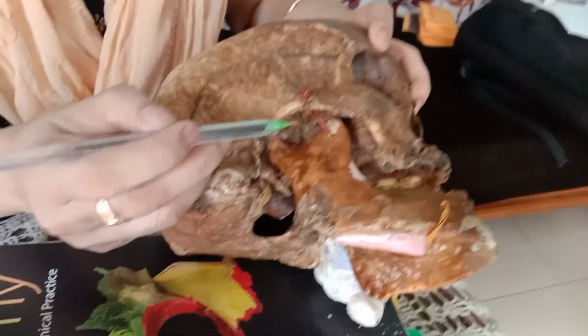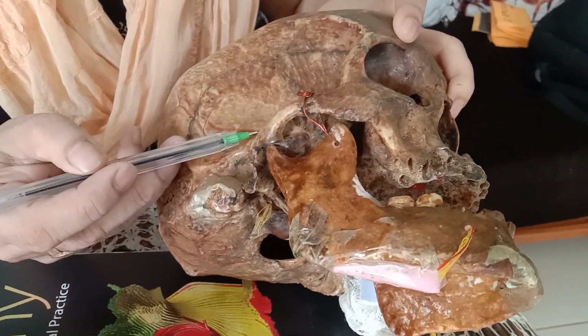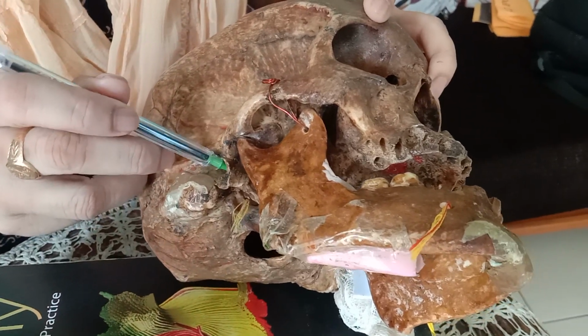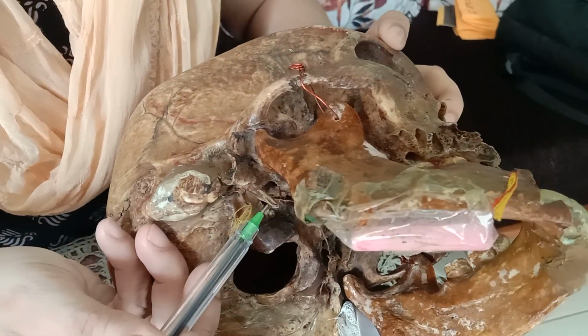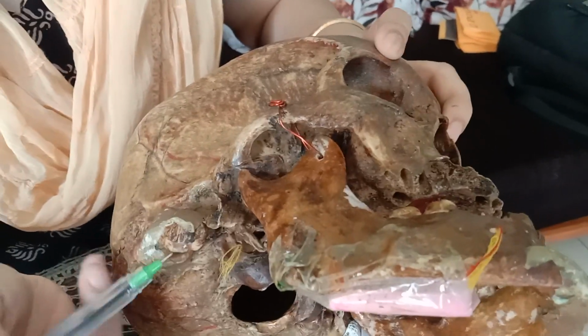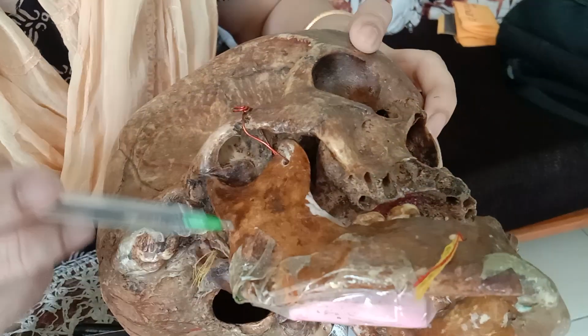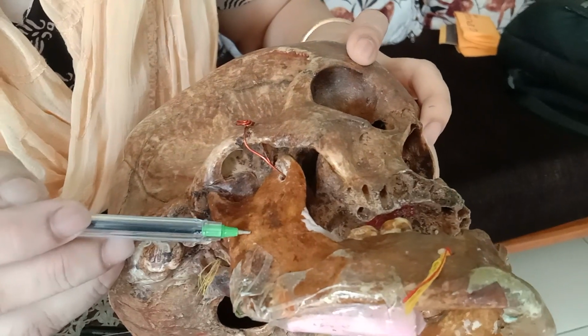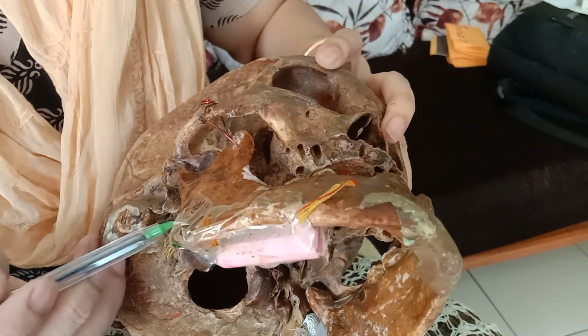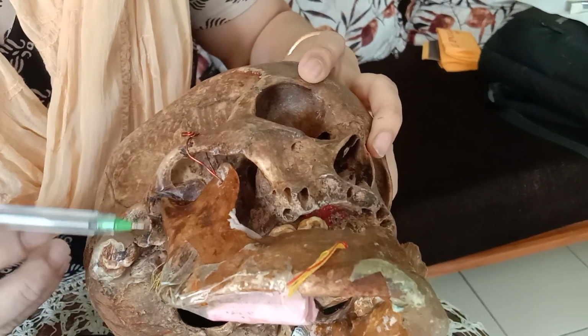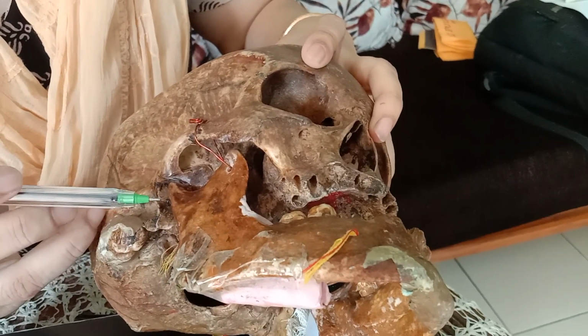I'd like to show you something here now. Just focus on the skull now. So what is the parotid region? This is the zygomatic process, the external acoustic meatus, and see here very closely, this is the styloid process, this is the mastoid process, and this is the mandible, and here this is the ramus of the mandible. So this is the anterior border, this is the posterior border. These are some points which you need to understand the location of the parotid gland.